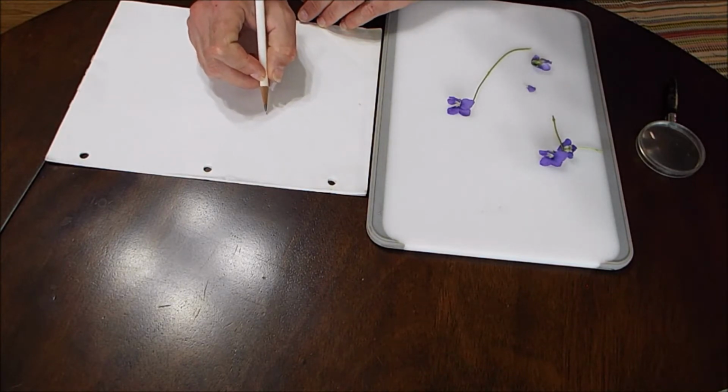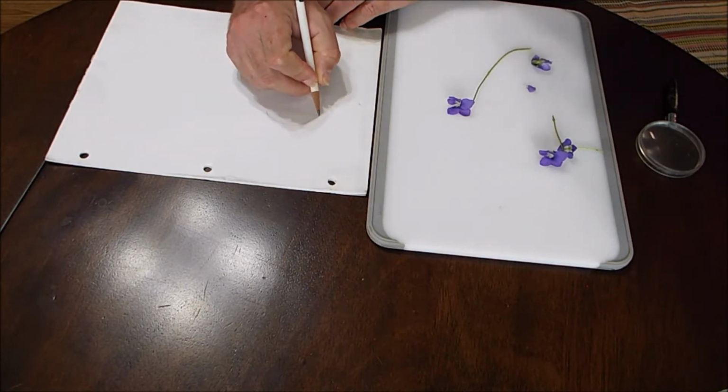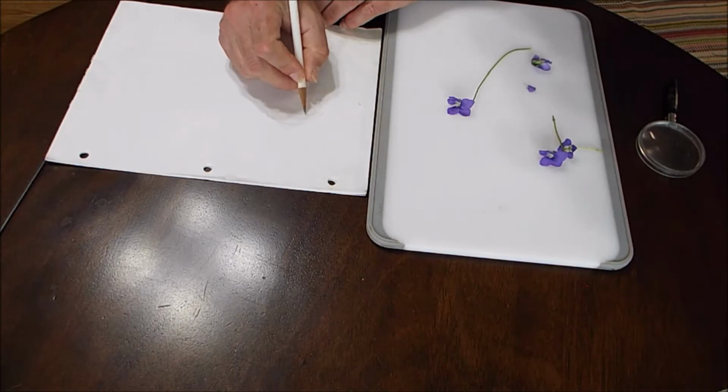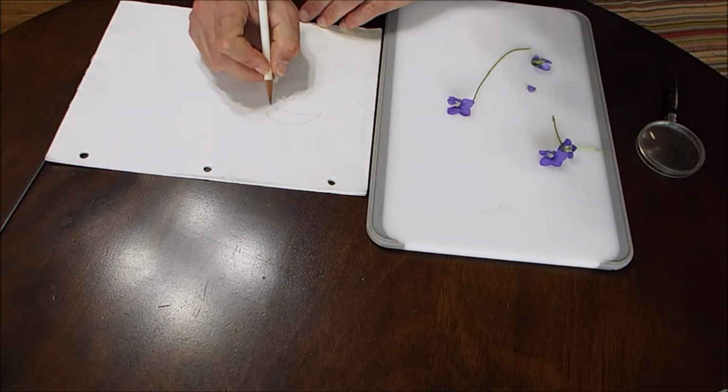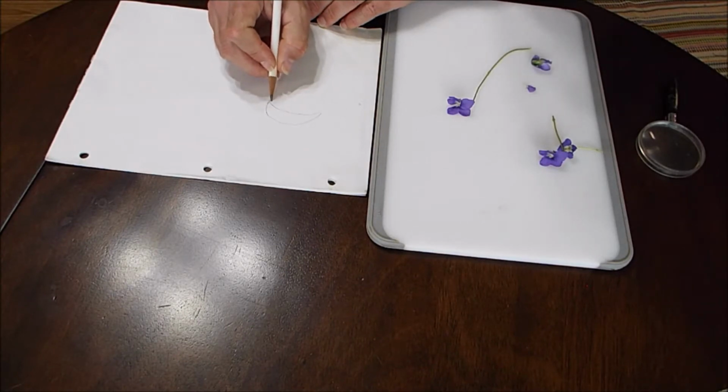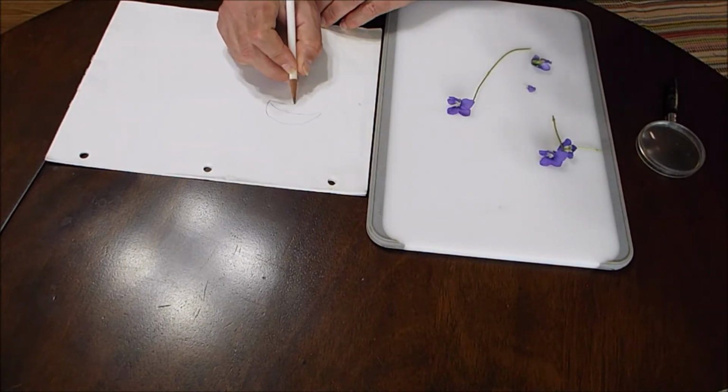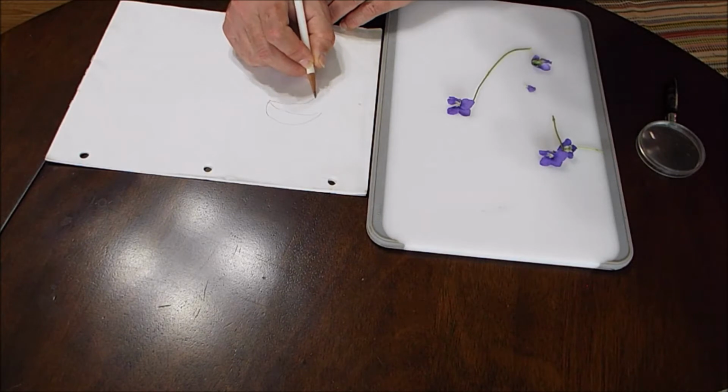And I don't even really have to draw all the petals on the thing. Just going to do that. And I see the major portion. Okay, so there.